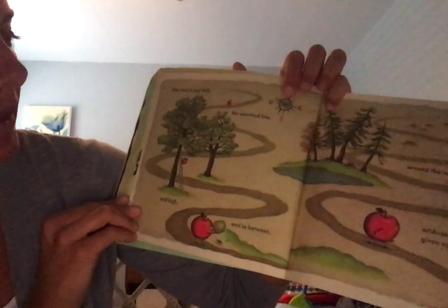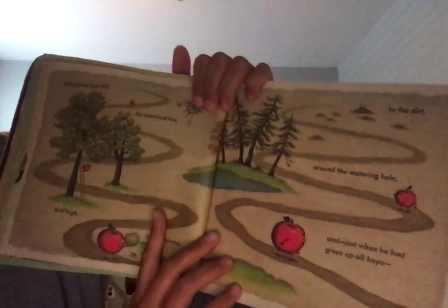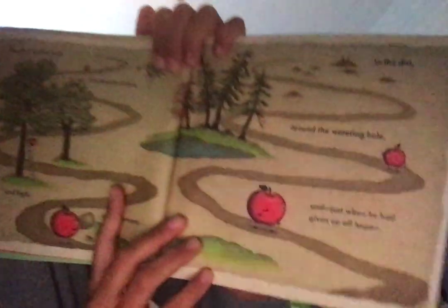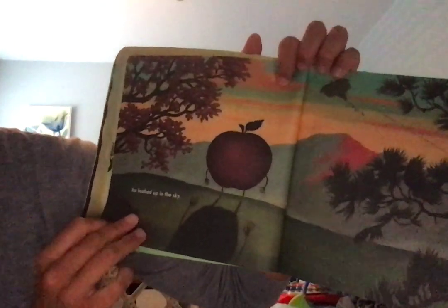Mac had to find Will. He searched low and high and in between, in the dirt, around the watering hole, and just when he had given up all hope, he looked up in the sky.